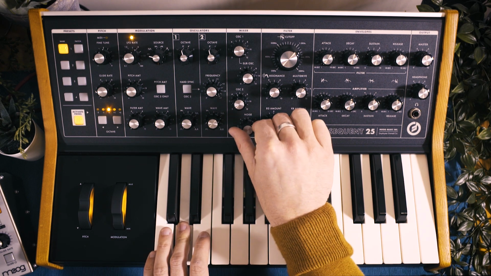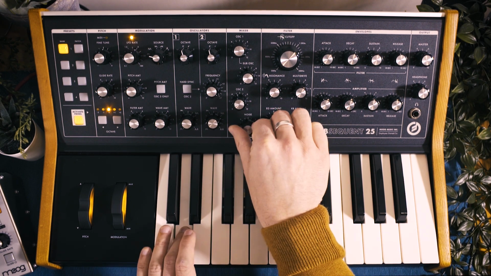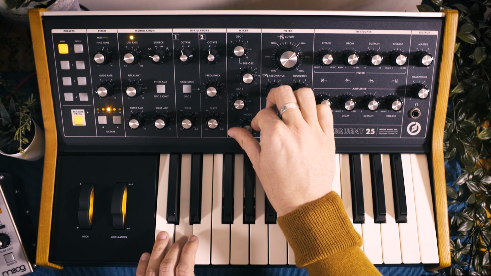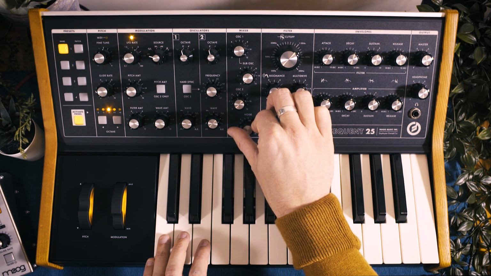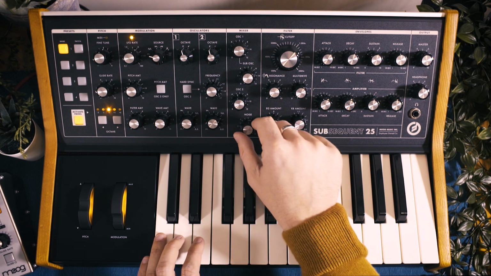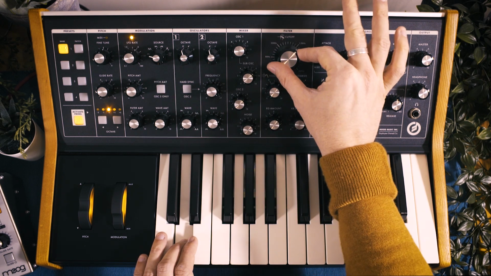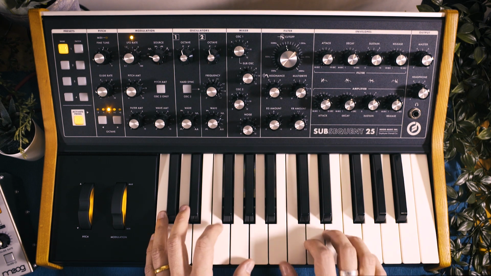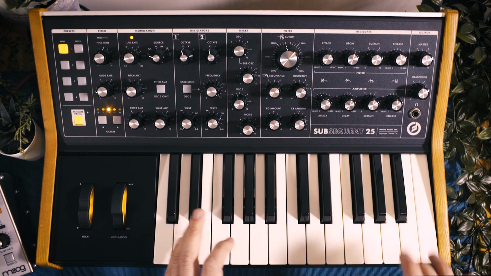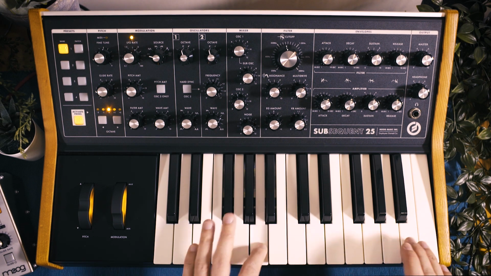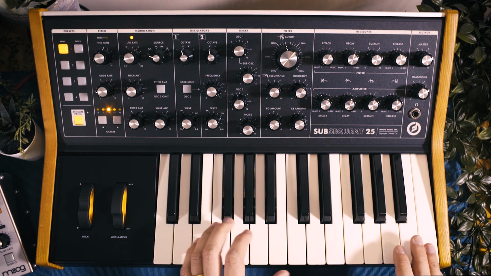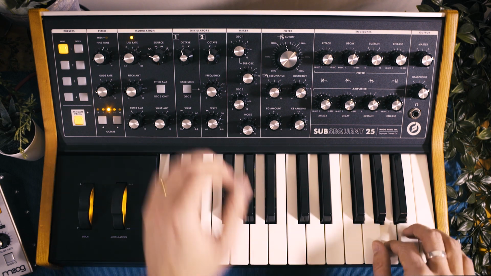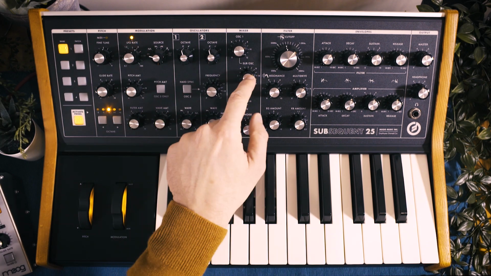Bit of noise. It's a really weird noise as well. It sounds super odd. I genuinely have never heard a noise circuit that sounds like this. Okay, so noise, but then we've got a sub-oscillator.